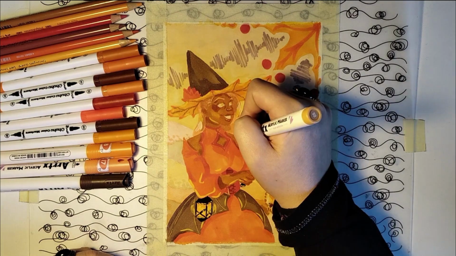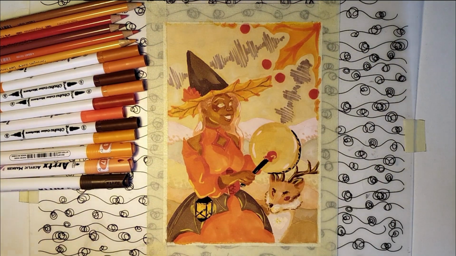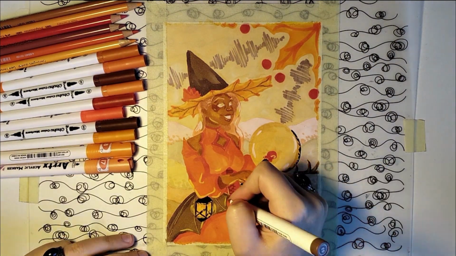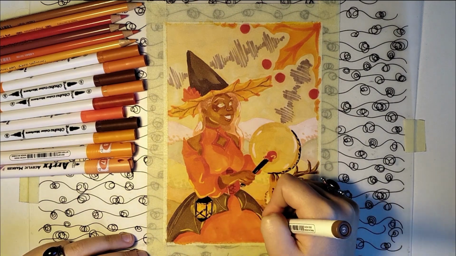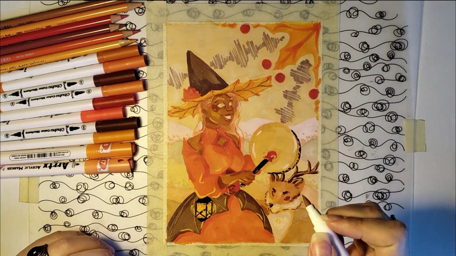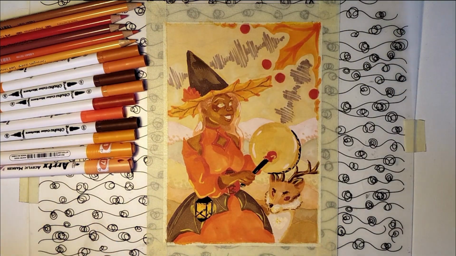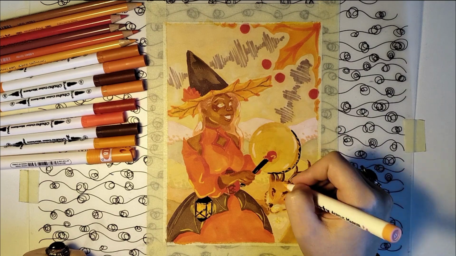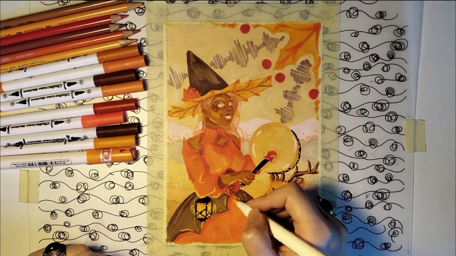I have 216 alcohol markers, 60 paint markers, 60 fine liners, and 36 colored pencils. So I had a lot of colors and art supplies to sort through to put them in all the different colors I will be using.